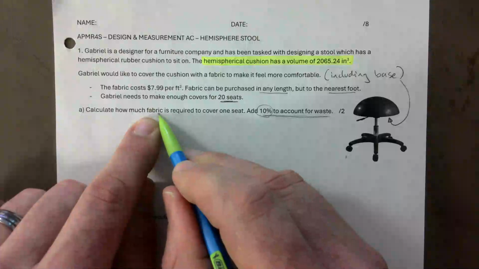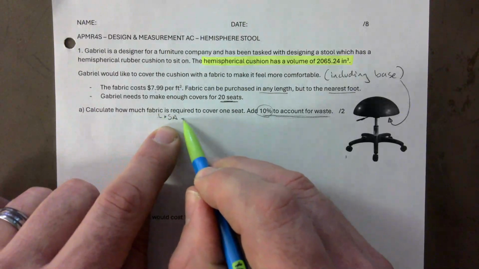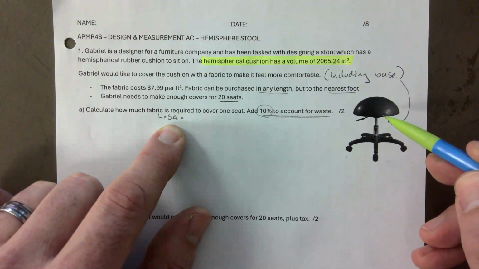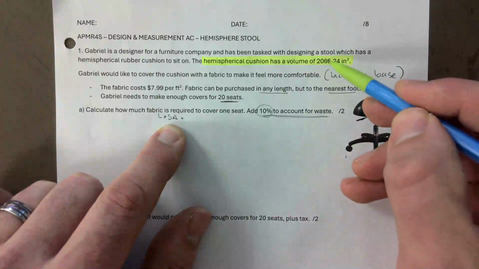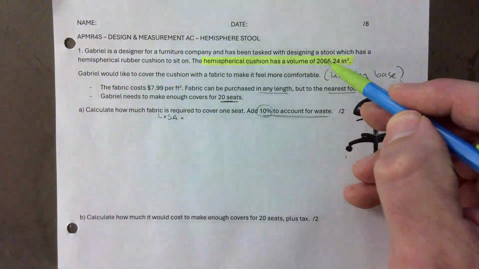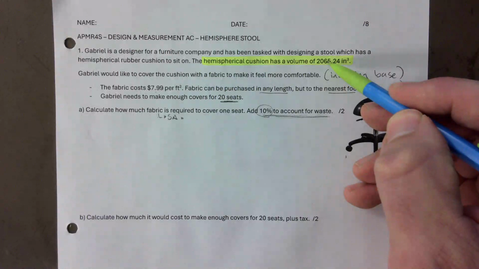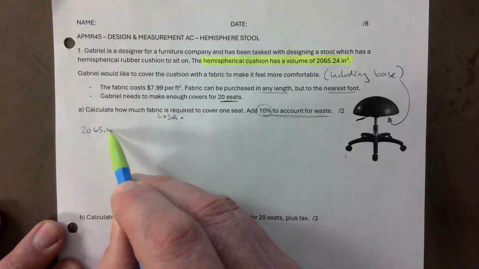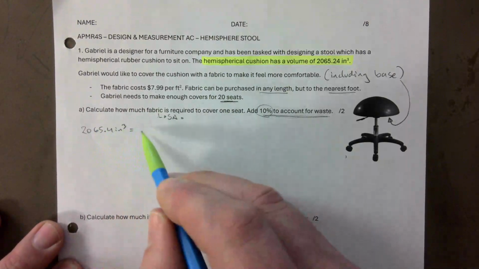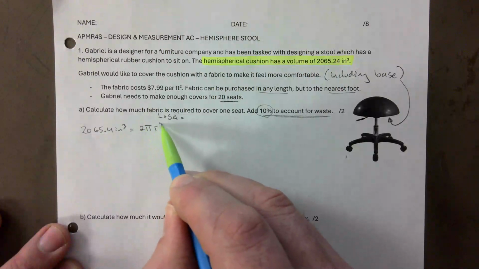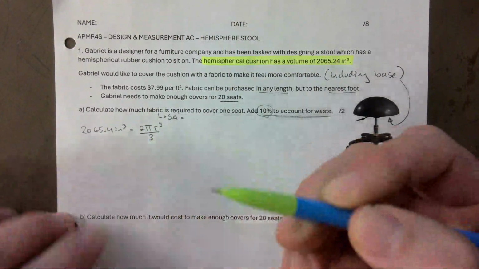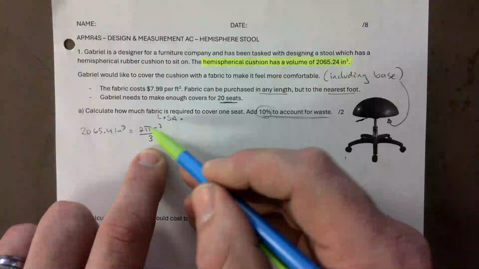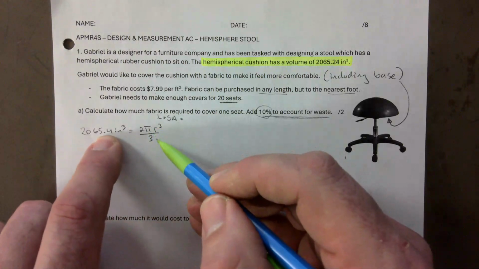For fabric, I need surface area, correct? And the only way to figure out the surface area is to know the radius. And we're going to go with the volume. So I did some backwards operations here. The volume of this is denoted by the formula 2 pi r cubed divided by 3, and I do know the volume here.